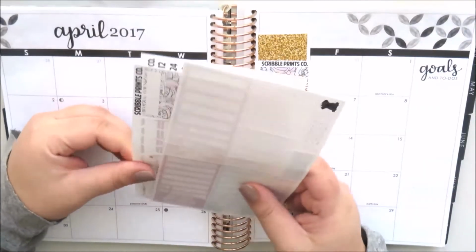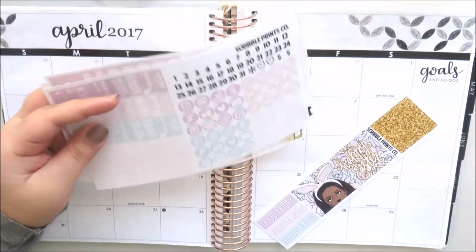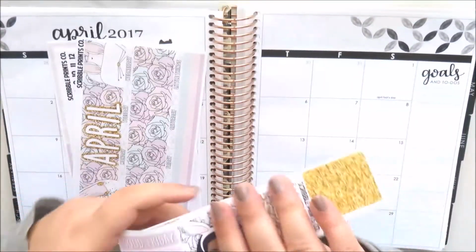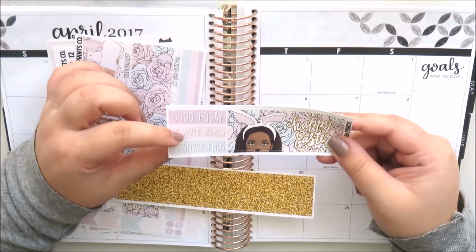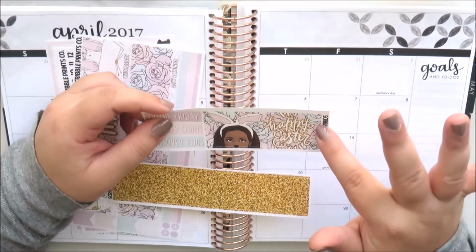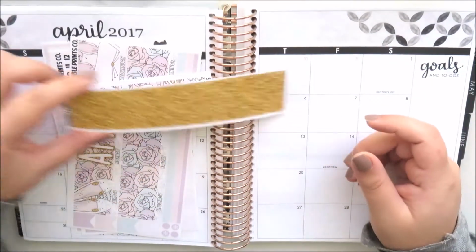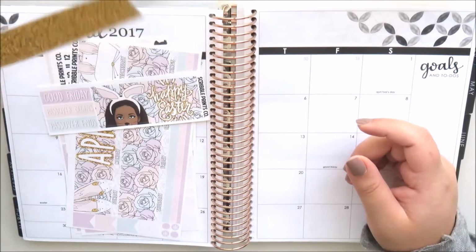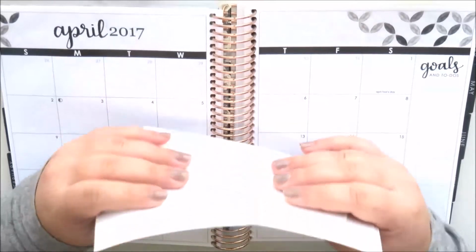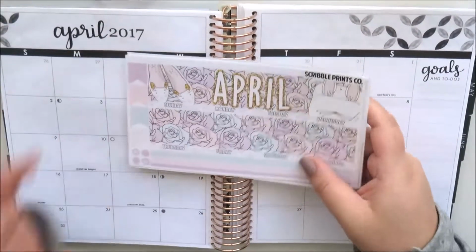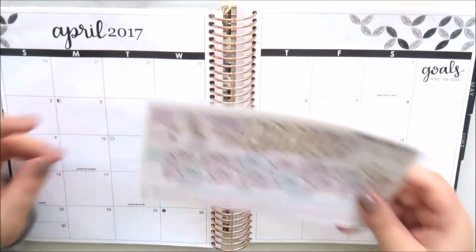So yeah, quite a different kit than I'm used to. And then here we also have the little extras. You do have 3 more event stickers here: Good Friday, Passover begins and Passover ends. Then this little cover-up goes across here, and this cover-up goes across on the other side. So yeah, I really love this kit, especially because it was Easter themed, and I love the soft pastel colors, and I just think it's really, really pretty. So I'm just going to go ahead and get started with my monthly view spread.